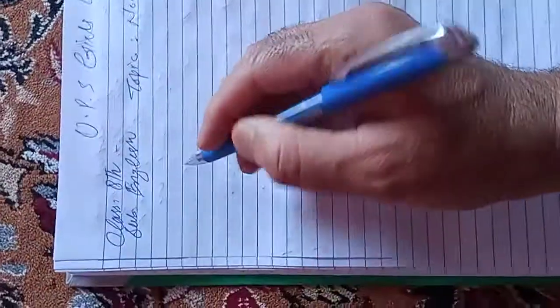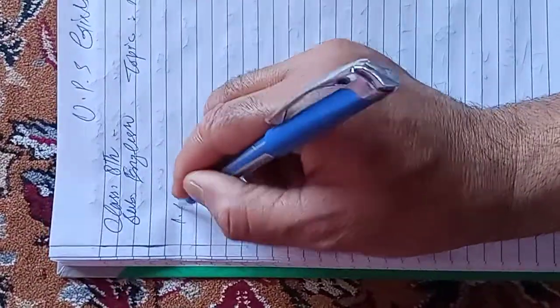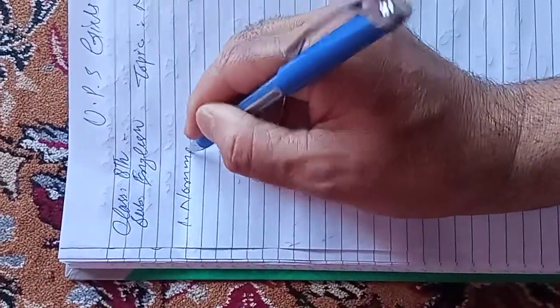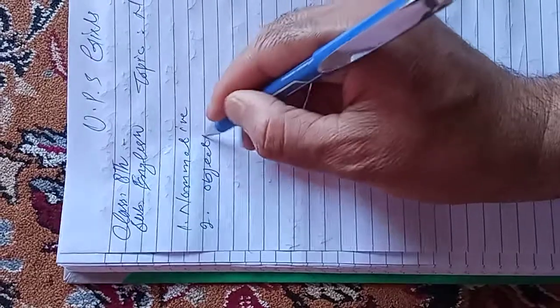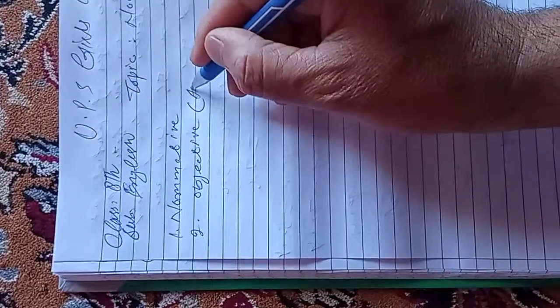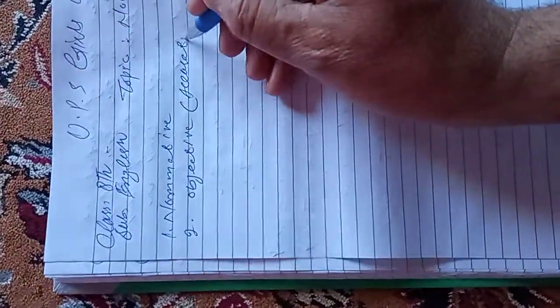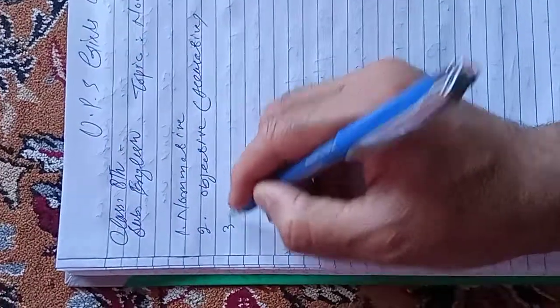A noun can exist in three cases in a sentence. That is first nominative. The next is objective, or this is also called accusative. Or third is possessive.